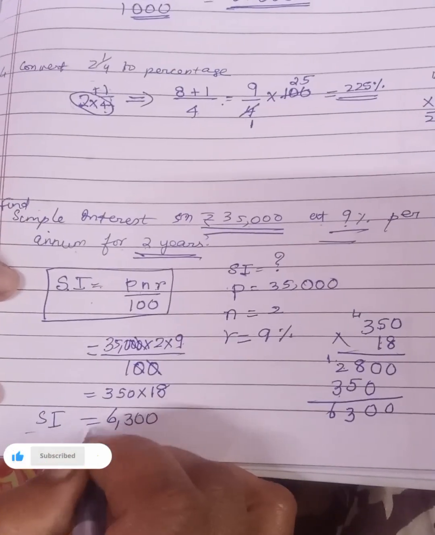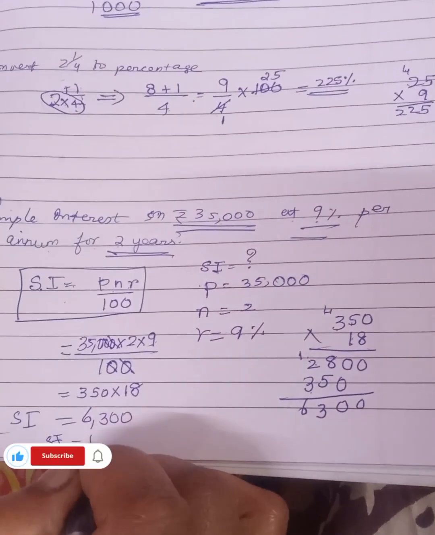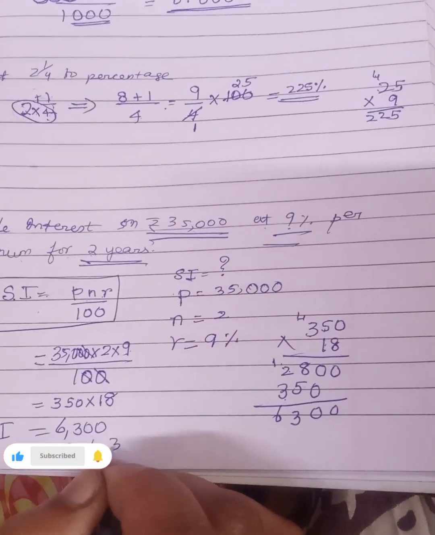Your simple interest is equal to rupees 6,300.